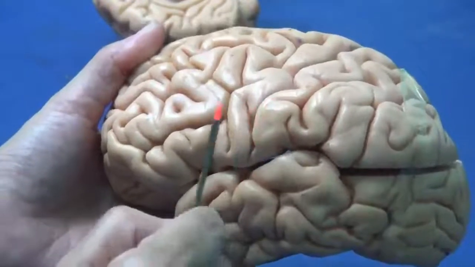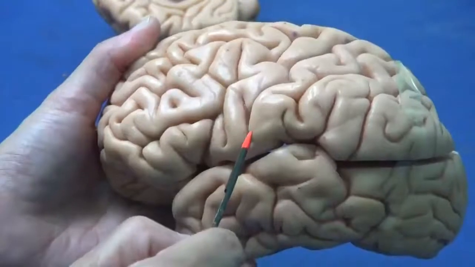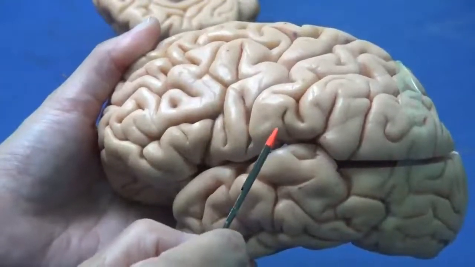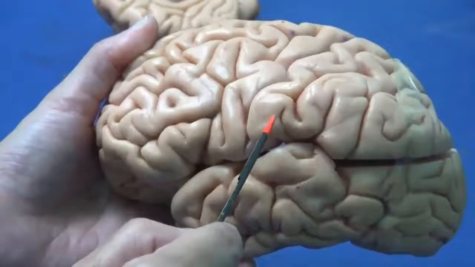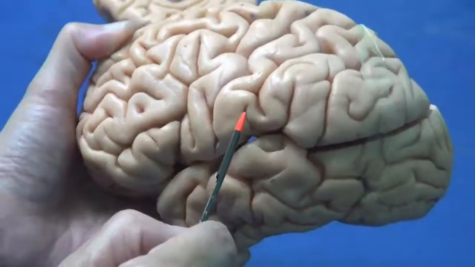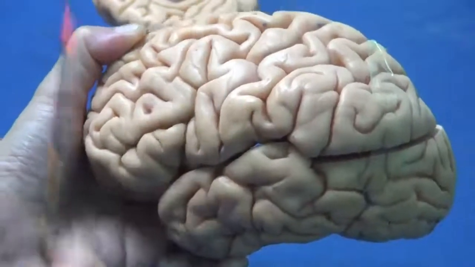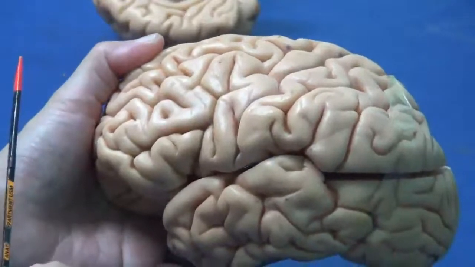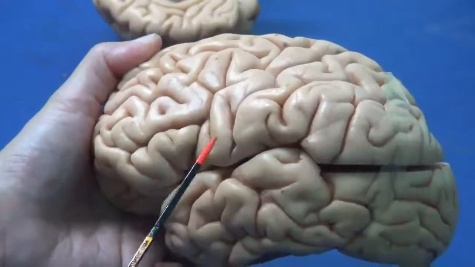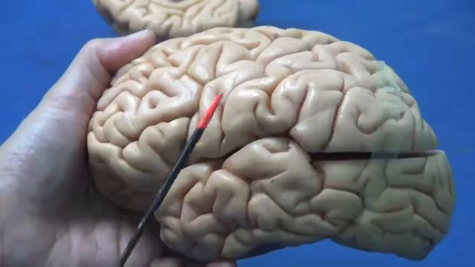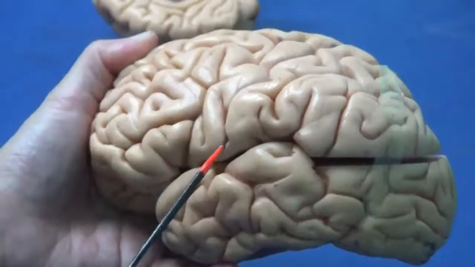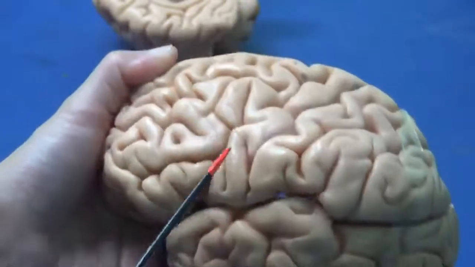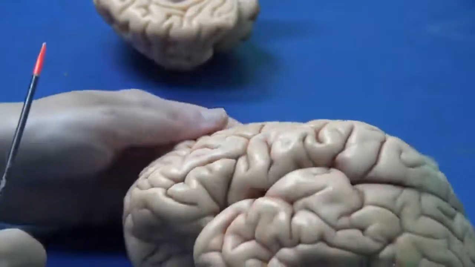And then in the parietal lobe, you'll also find the vestibular cortex. There are several areas in the cerebral cortex that receive vestibular information, and they are called the vestibular cortex. Firstly, there's the parieto-insular vestibular cortex, but it's not present in this model. I'll show you a different model first.